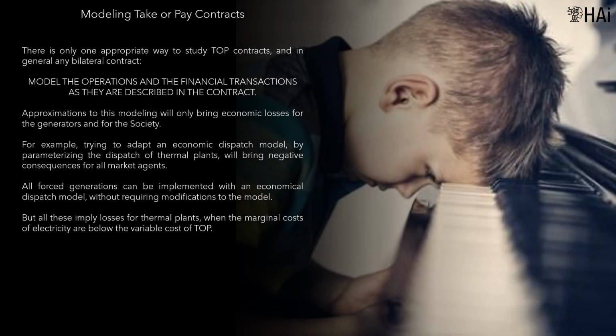There is only one appropriate way to study TOP contracts, and in general any bilateral contract: model the operations and the financial transactions as they are described in the contract. Approximations to this modeling will only bring economic losses for the generators and for society. For example, trying to adapt an economic dispatch model by parameterizing the dispatch of thermal plants will bring negative consequences for all market agents. All forced generations can be implemented with an economic dispatch model, without requiring modifications to the model. But all these imply losses for thermal plants when the marginal costs of electricity are below the variable cost of TOP.